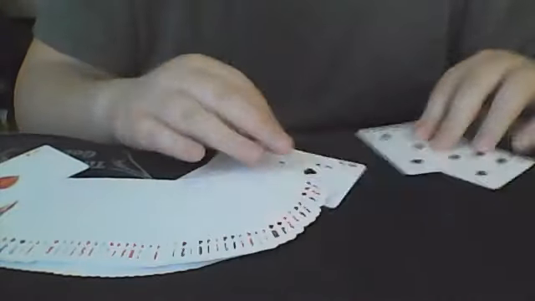What do you do? Well, that's actually real simple. All you have to do is either give the deck another cut or another shuffle. Doesn't matter which one, but now you should be good.